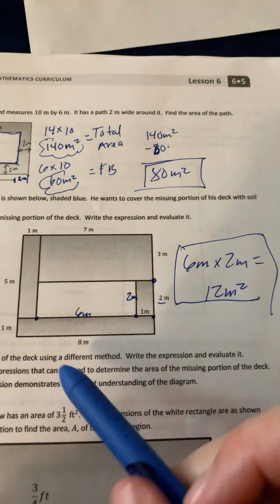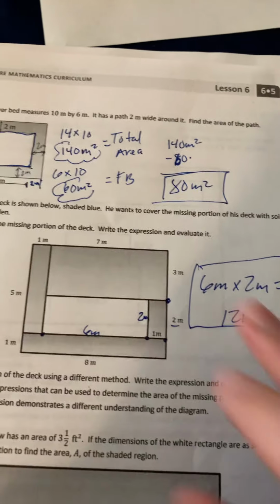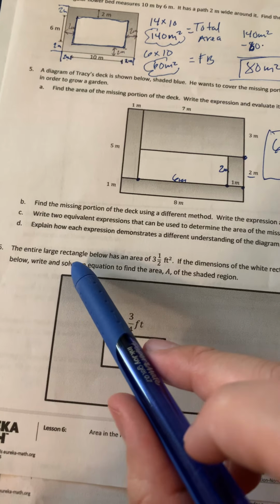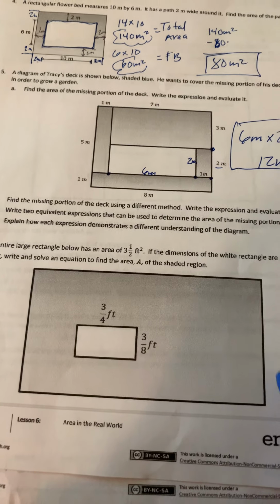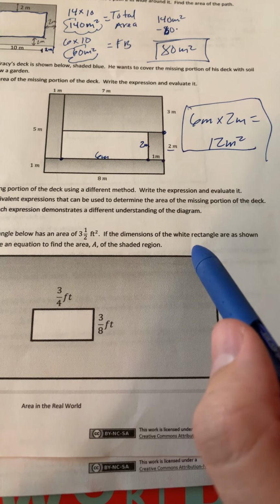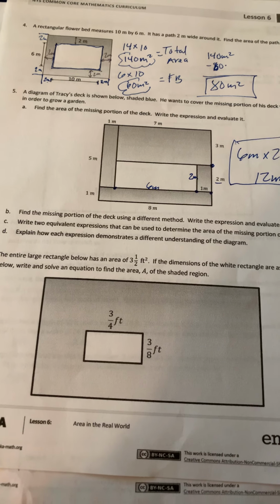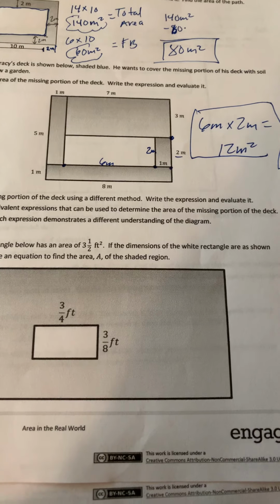And you guys are also showing me how to do these with the practices as well, okay? So I'm gonna do the last one. It says the entire large rectangle below has an area of 3 1/2 feet squared. So the area of this big rectangle is 3 1/2 feet squared. If the dimensions of the white rectangle are shown below, write and solve the equation for the area A of the shaded region, all right?